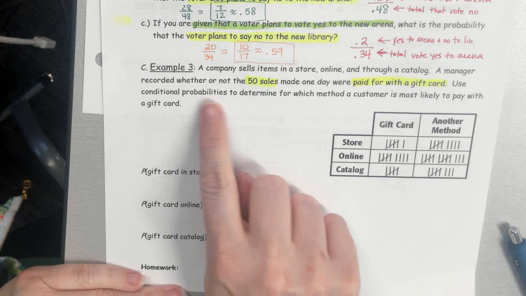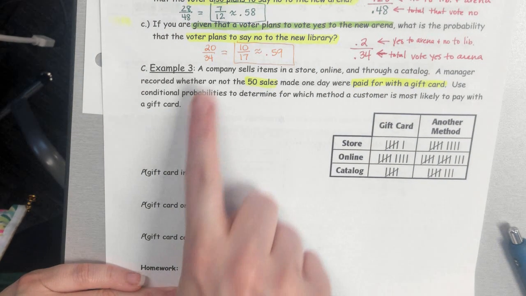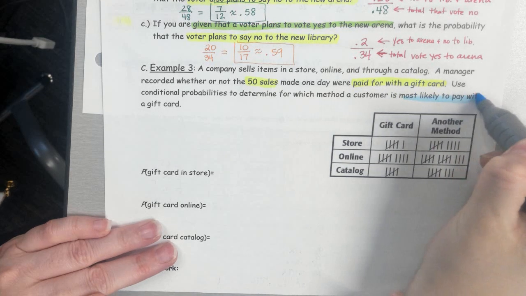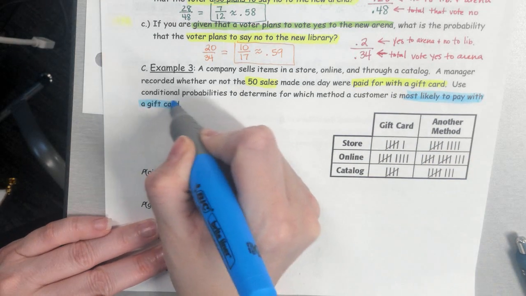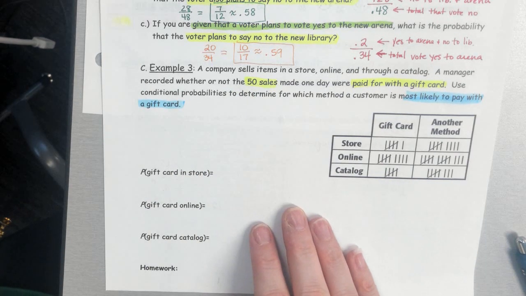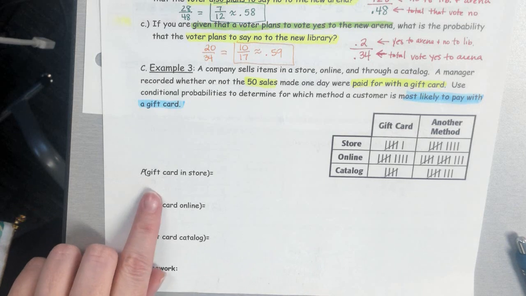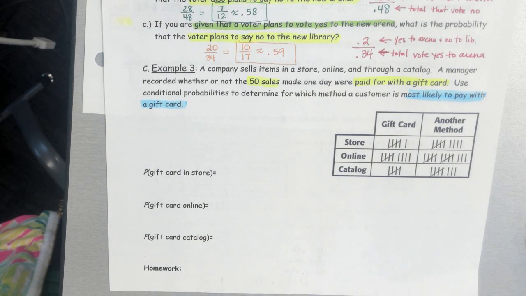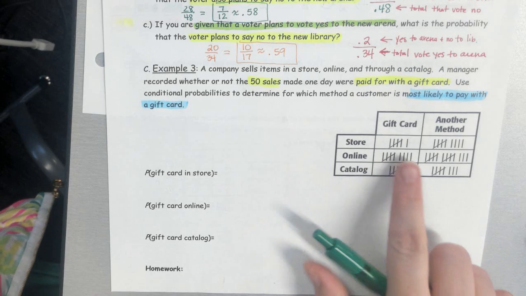We're going to use conditional probability, so that's what we've been using here, to determine which method a customer is most likely to pay with a gift card. So we're going to be analyzing the gift card method. So the first one is we're going to find the probability that they are likely to use a gift card in store. So we have these lovely tallies here.